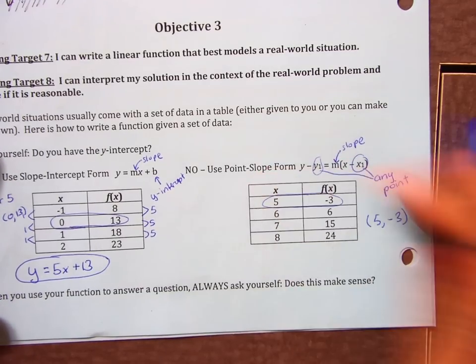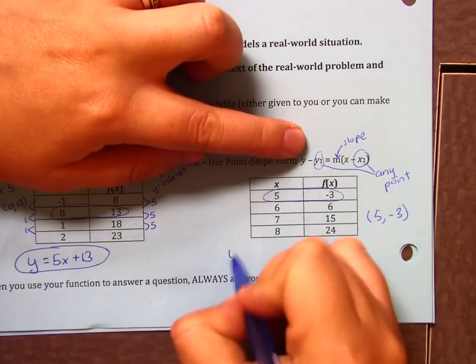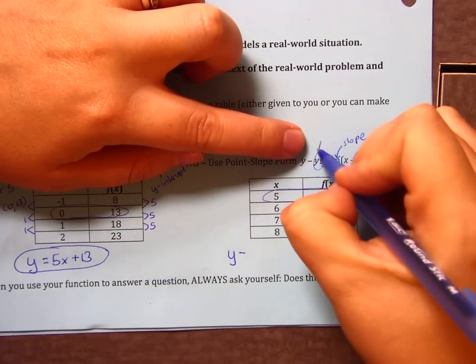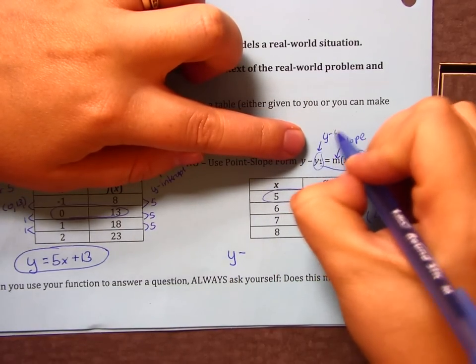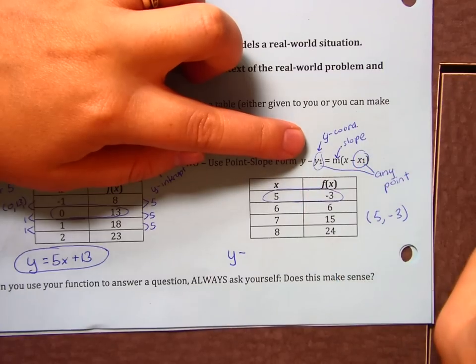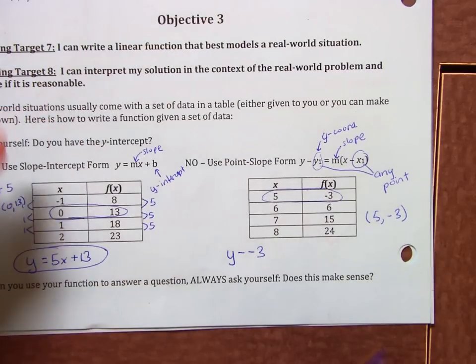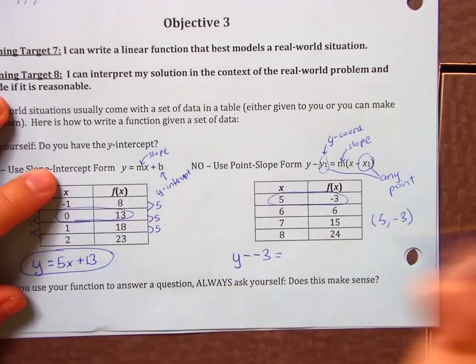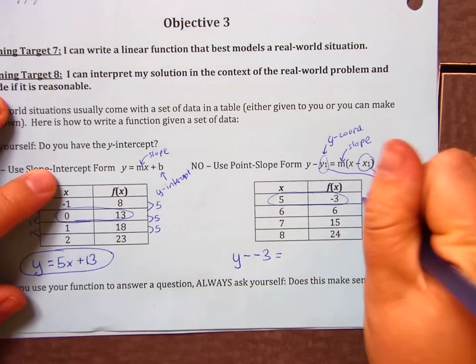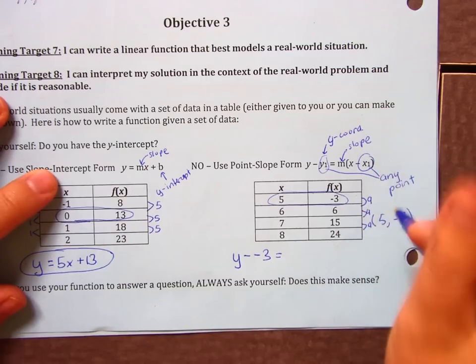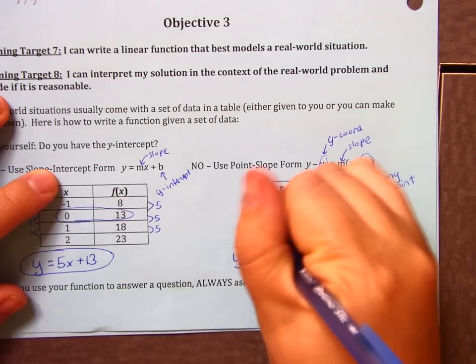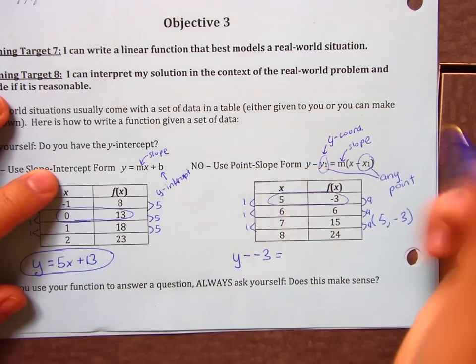So now to write my equation, I write y minus, this is the y-coordinate of my point, so that's a negative 3. So y minus a negative 3 equals my slope, which is going up by 9 each time over there, and 1 each time over there.